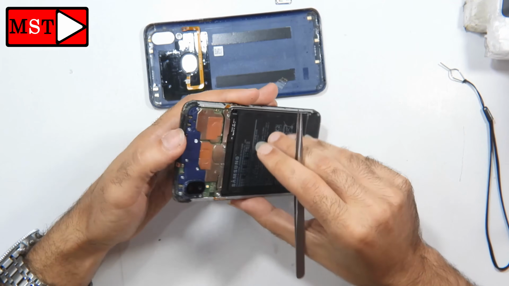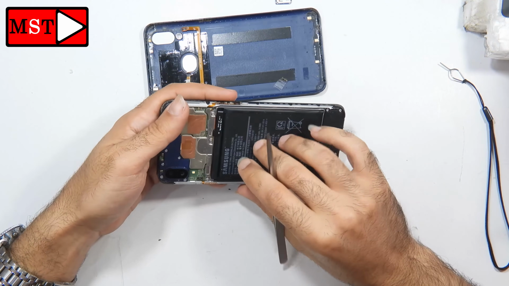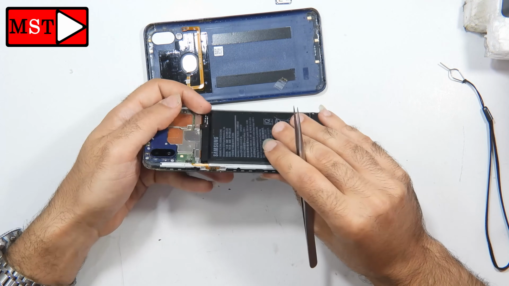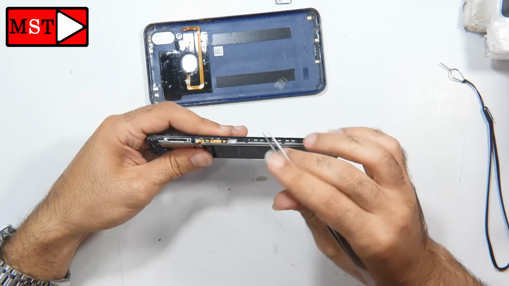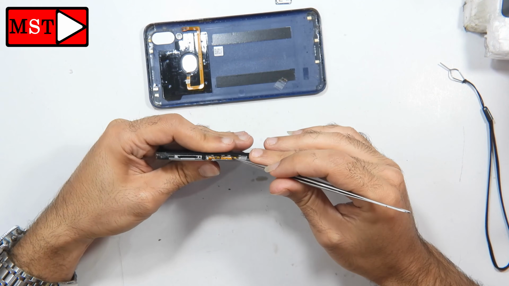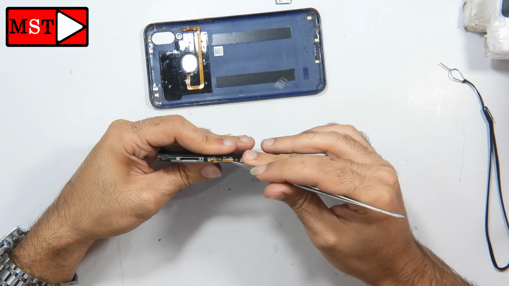As we detach the housing, the problem is still going on. So this means that there is no press on these buttons. Okay, these buttons are pressing by themselves.